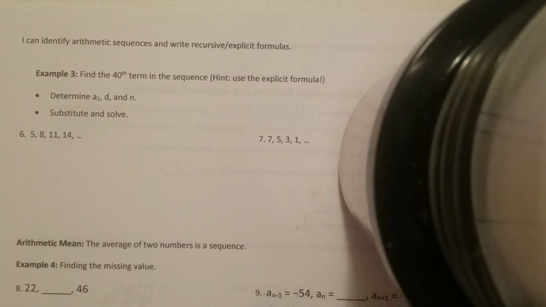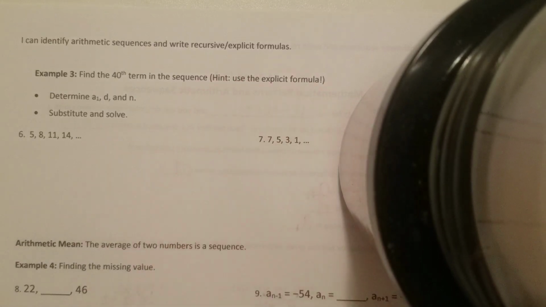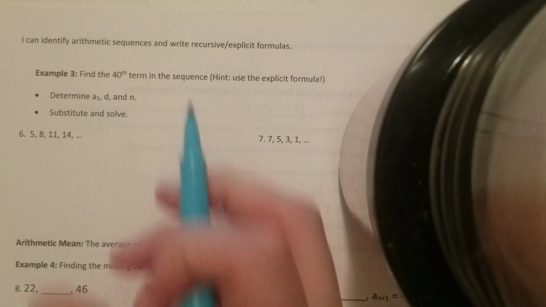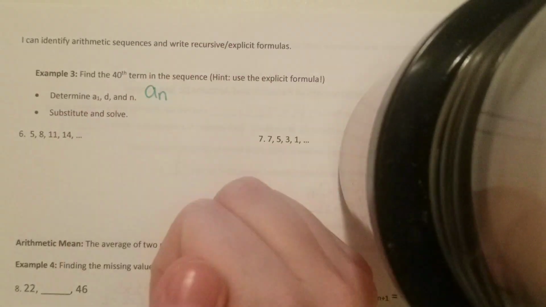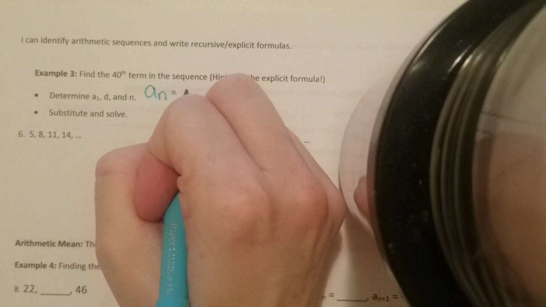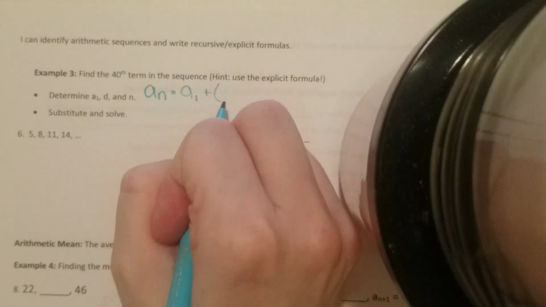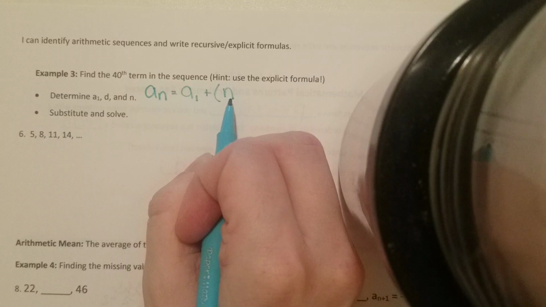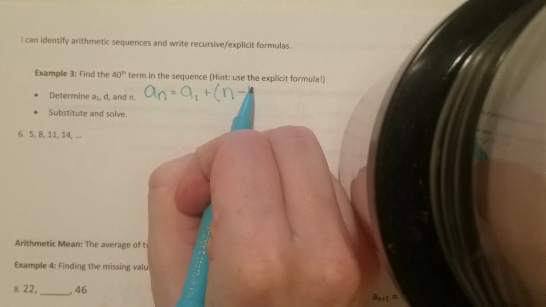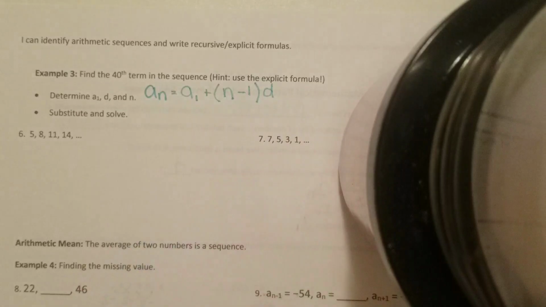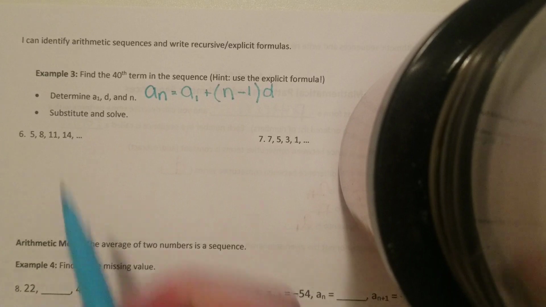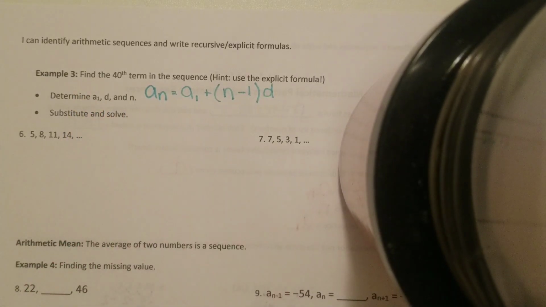So it says, example 3, find the 40th term in the sequence. Hint, use the explicit formula. So whenever you're trying to find a specific term, you're always going to use the explicit formula, which, as a reminder, is a sub n, the nth term, equals a sub 1, or the first term, plus, in parentheses, n, which is whatever number term you're looking for, minus 1, and then times d, or our difference. So we've got to find three different things, determine a1, d, and n.